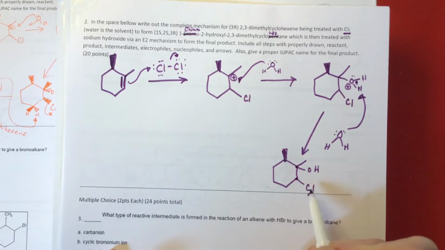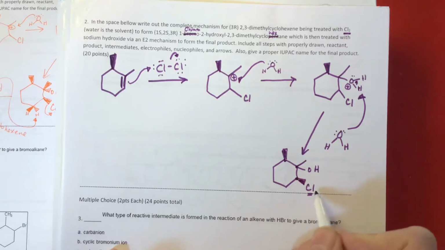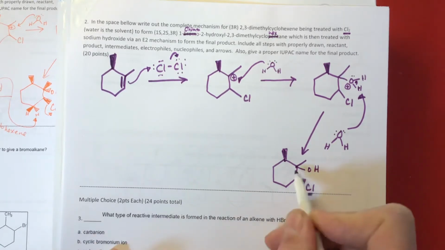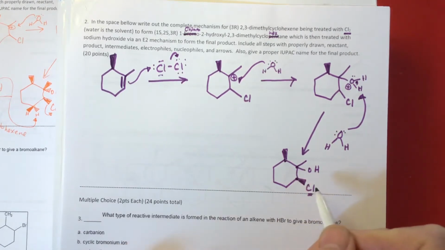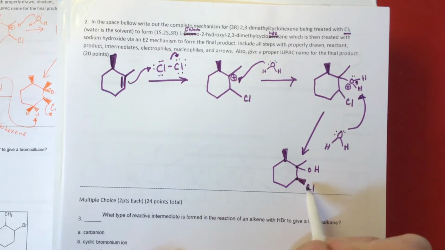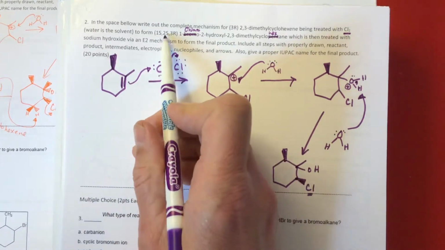If I want this to be an S, I believe this needs to be a wedge. That would give me priority 1, then 2, then 3. That looks counterclockwise. So that would definitely be a wedge. And then I would want my OH to be S as well.